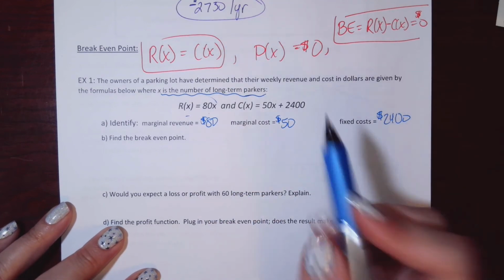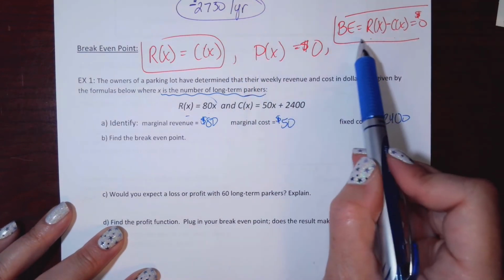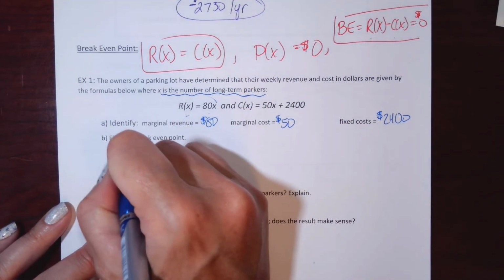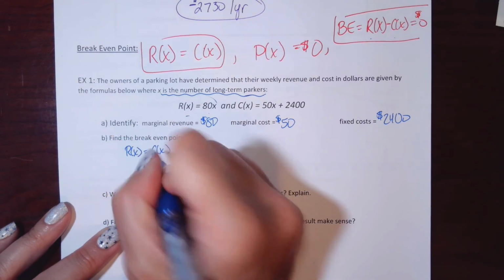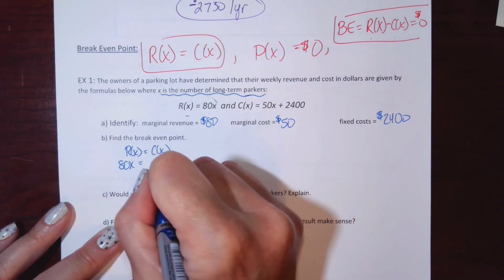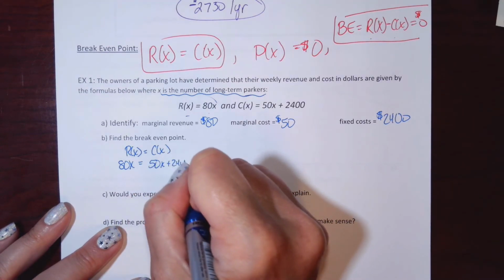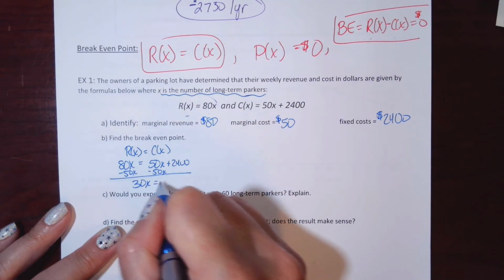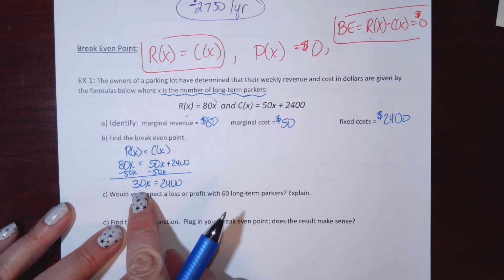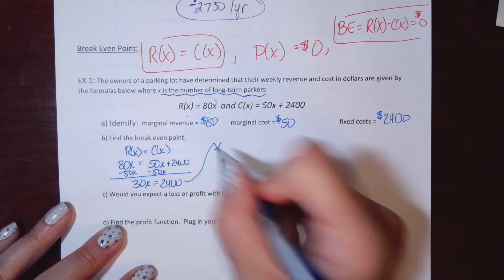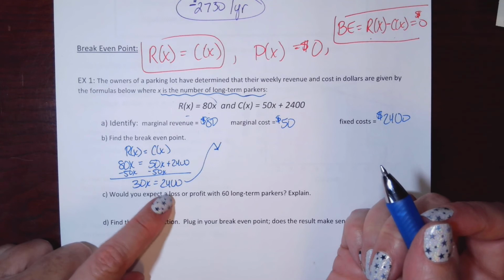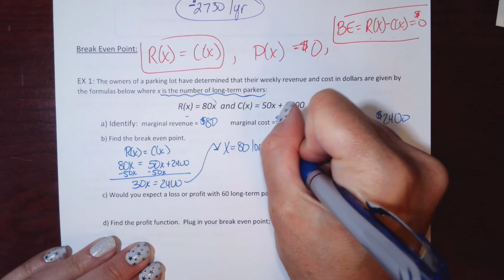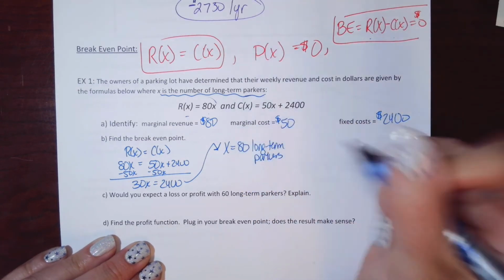Well, for the break-even point, I can either set it up like this. I can say revenues minus cost equals 0, or I can set up revenue equal to cost. If I choose to set up revenue equal to cost, I subtract my 50x from both sides. I get that 30x is equal to 2,400, and I'm going to need to divide by that 30 to solve for x. When I divide 2,400 by 30, I get x equal to 80. That's how many long-term parkers they need to break even.